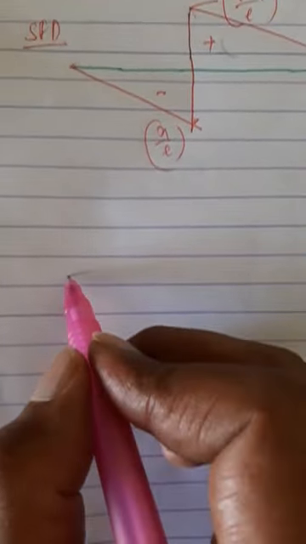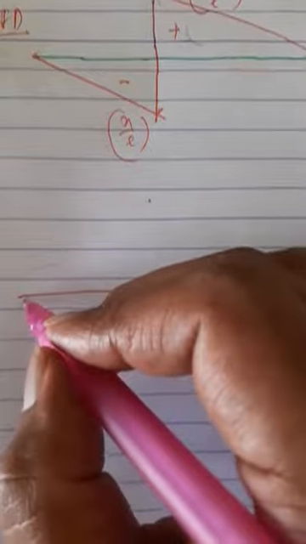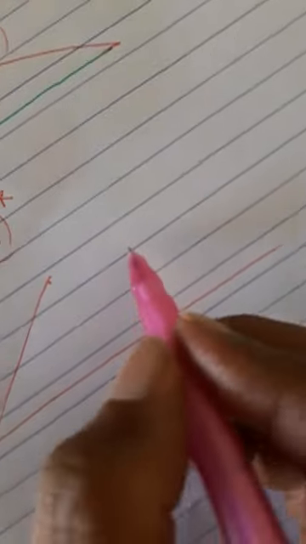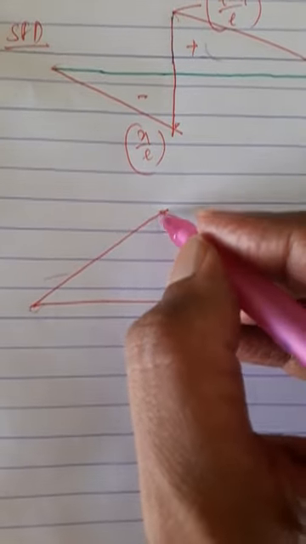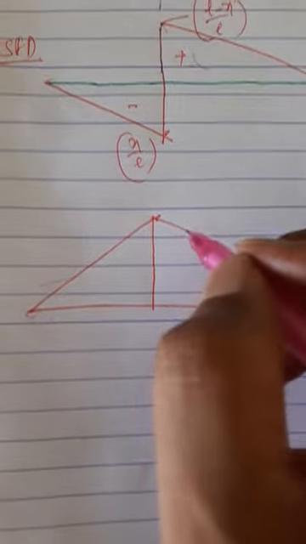Similarly, bending moment diagram. Now, this is the maximum bending moment.